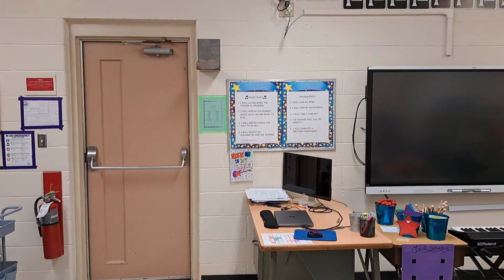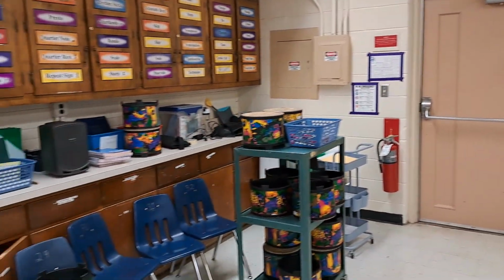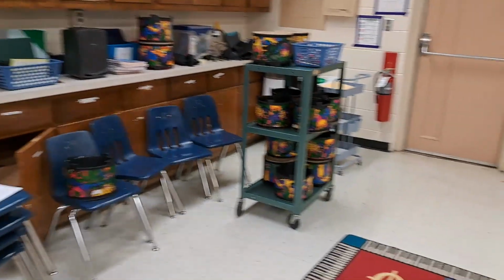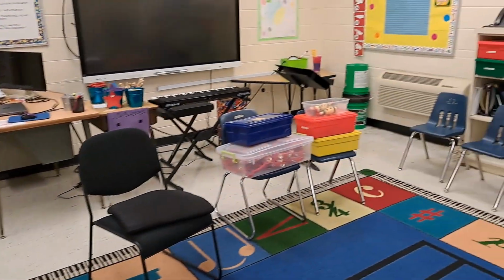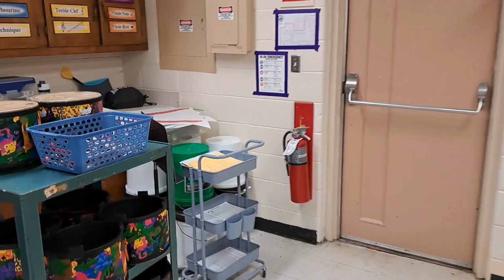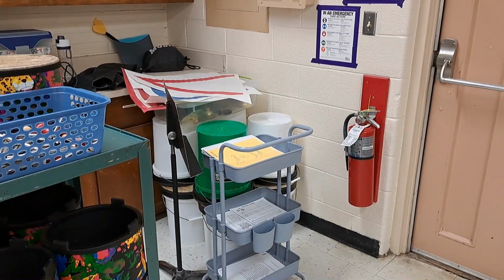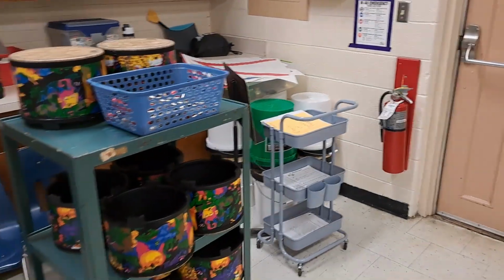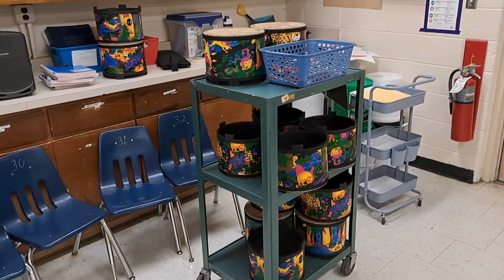So I'm going to give you a quick look at what the music room looks like. A little bit of a hot mess. Looks like a program threw up in here, and I'll take care of it tomorrow. Also got other program stuff for the next program hanging out over in this corner because the next one is in 5 weeks. Anyway, so that is program day.